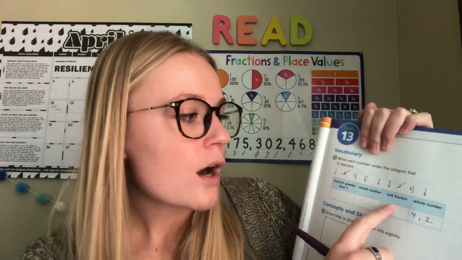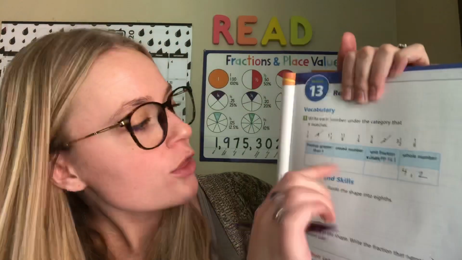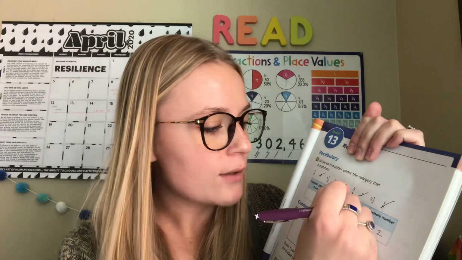Then I'm going to go to our unit fraction. Remember, unit fractions are one piece that represents the size of all the pieces of a whole. And so we're talking about one of the equal parts. So we're looking for numerators that are 1. In fact, I'm going to write that underneath here. I'm going to say numerator is 1. That's what a unit fraction tells us. Numerator is 1. So I'm going to go through and see if any of these will work. Right here I have 1/8. That's a unit fraction.